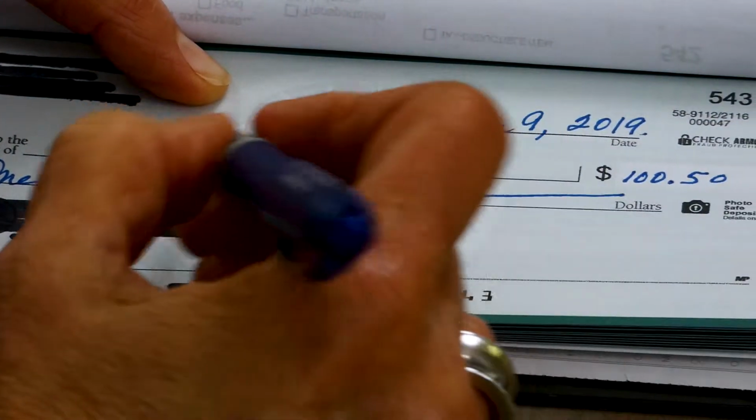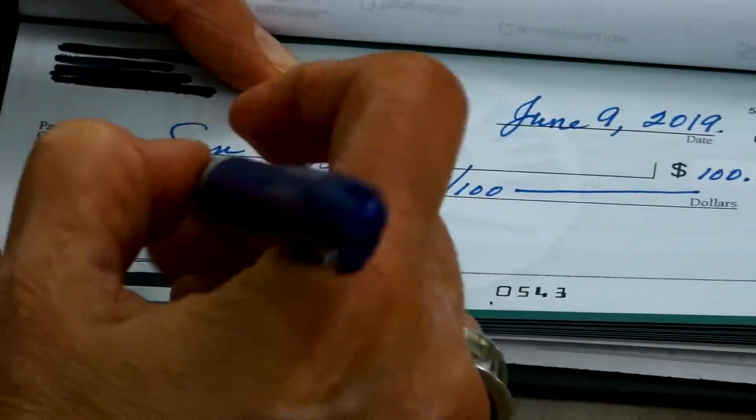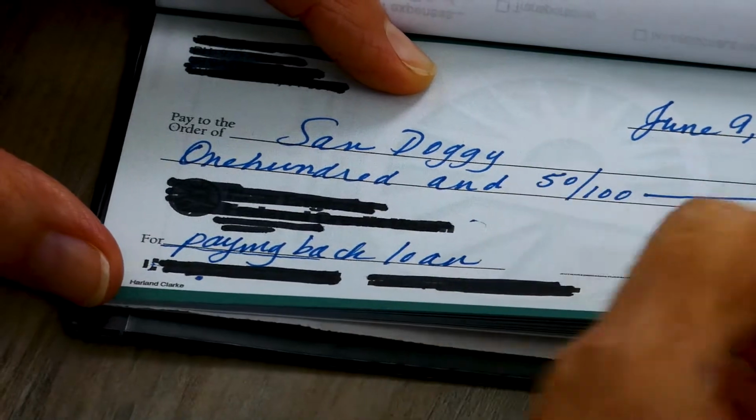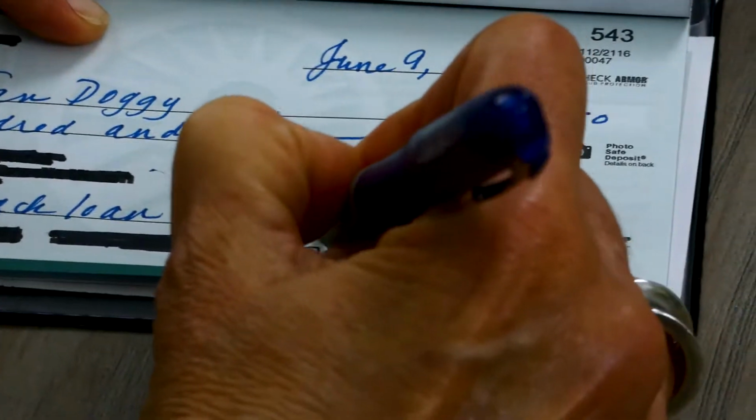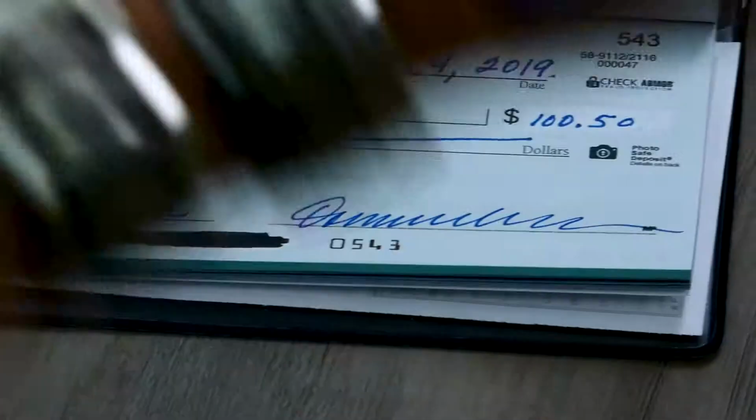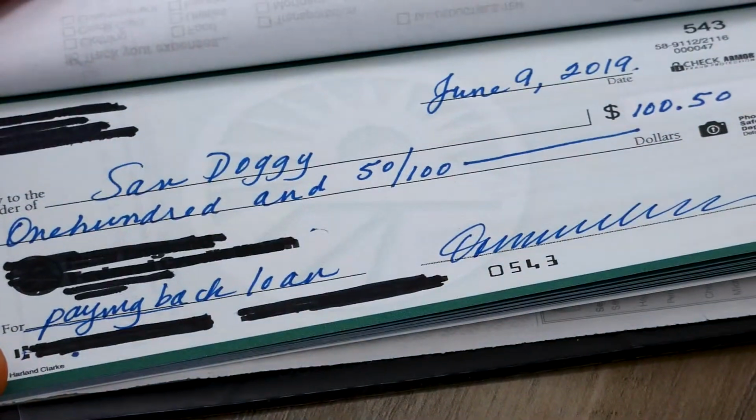Okay? And I'm going to say on my memo that I'm paying her back a loan she made to me. My dog lent me $100.50. And then I'm going to sign my name. Okay, so that's how you write a check.